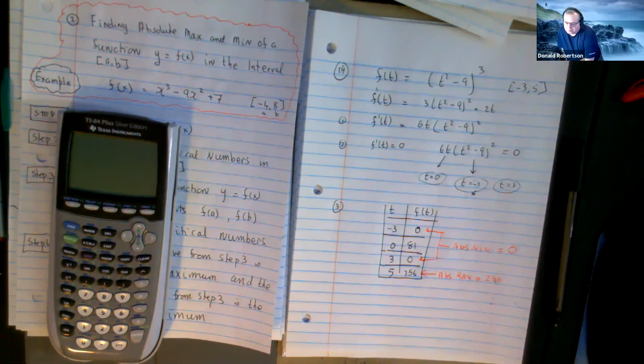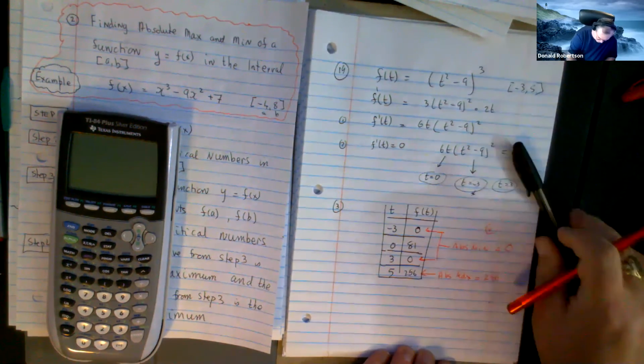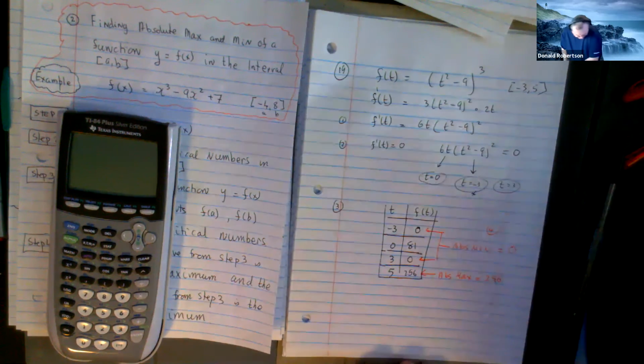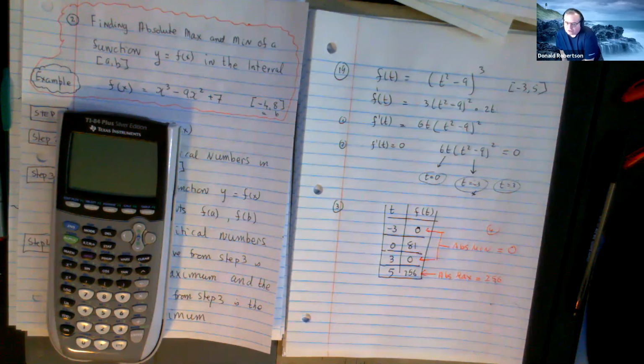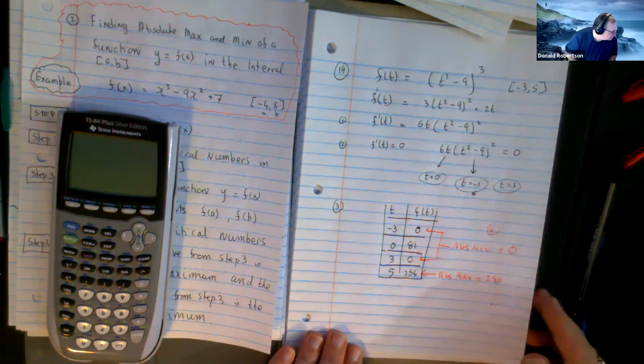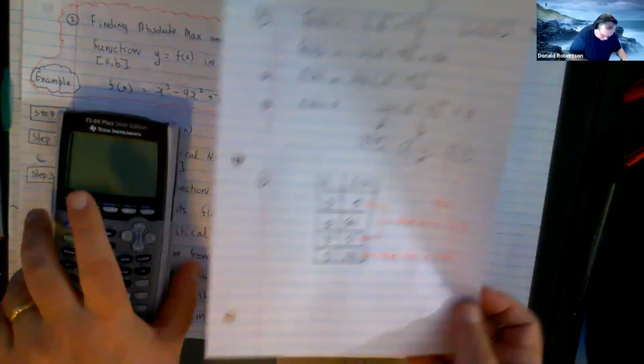The absolute minimum is 0, and that's step 4 there. Any questions, or are we beginning to get a feel for these ones? Step 1, 2, 3, 4. Let's move on and see what else we've got.